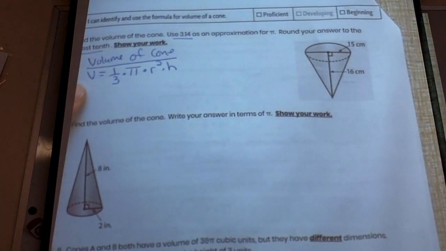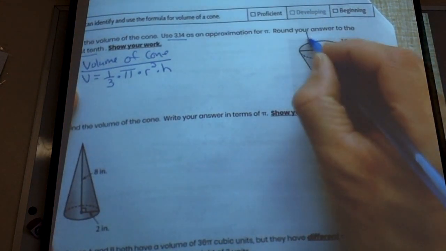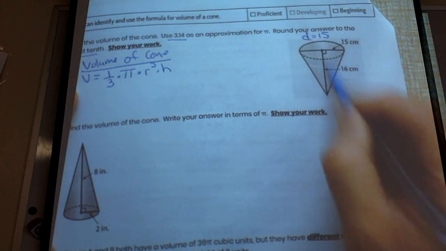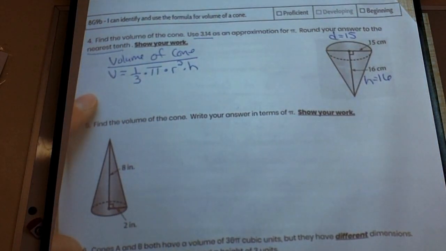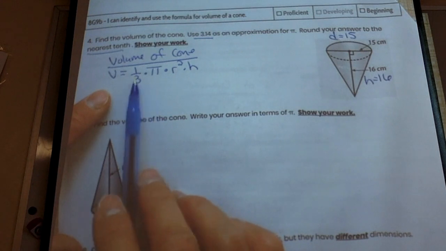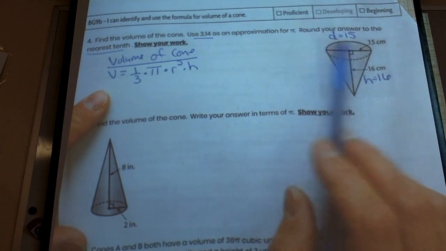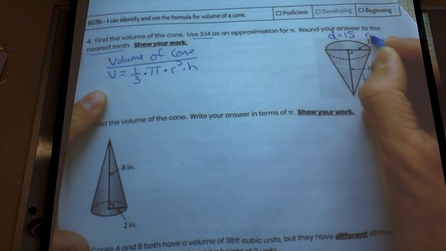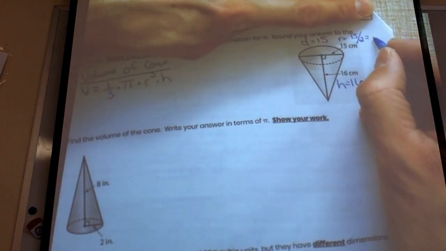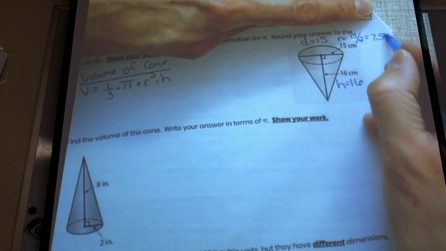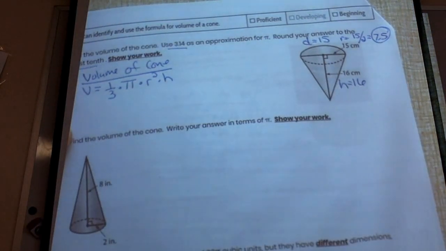All right, let's take a look at our cone that's given to us. Right now we have a diameter of 15, so D equals 15. And we have a height of 16. So let's look at our formula. We know 1/3 is fine, pi is fine. Radius, we need to find the radius. Well, we know the radius is half the diameter. So radius will equal 15 divided by 2, which is 7.5. So we're going to use that for our radius. And height is already given to us.